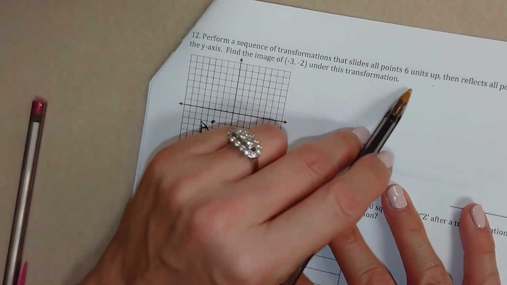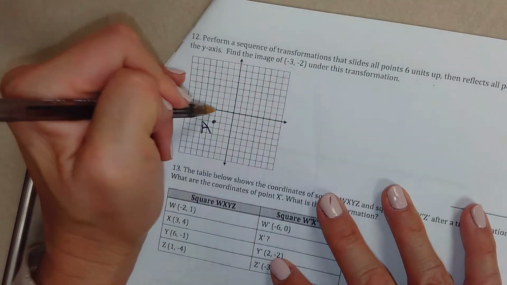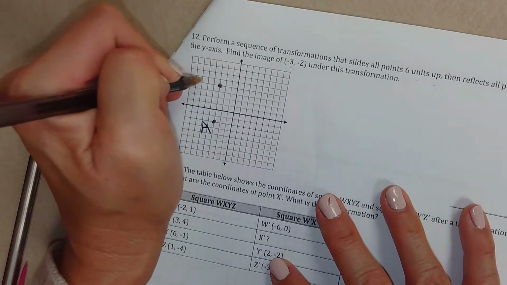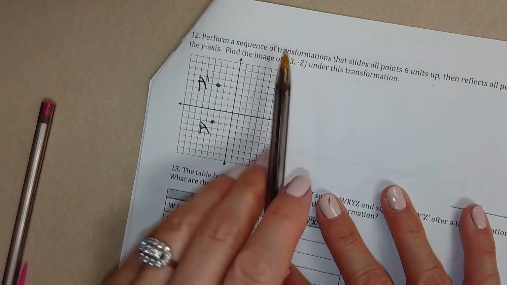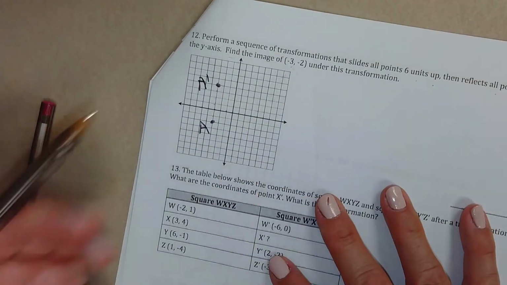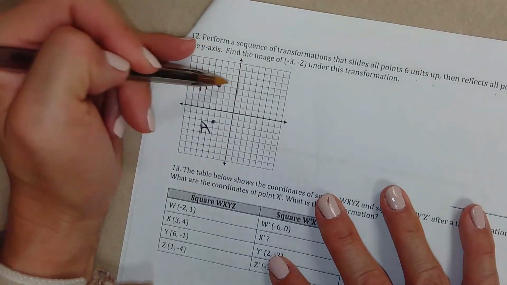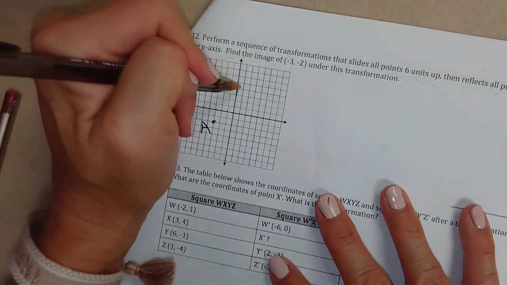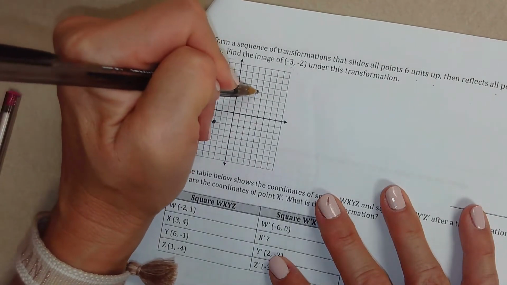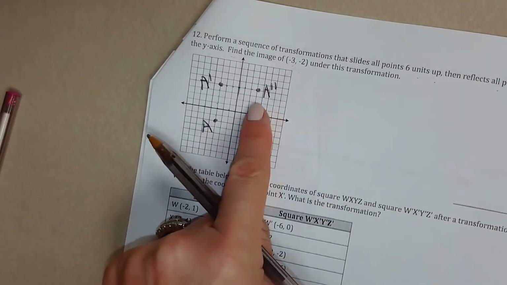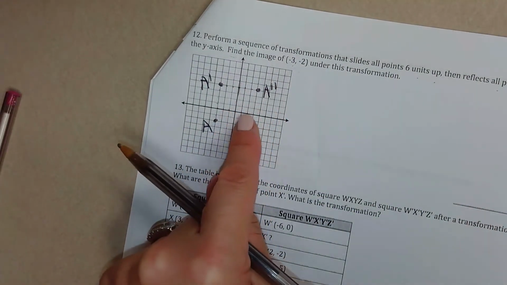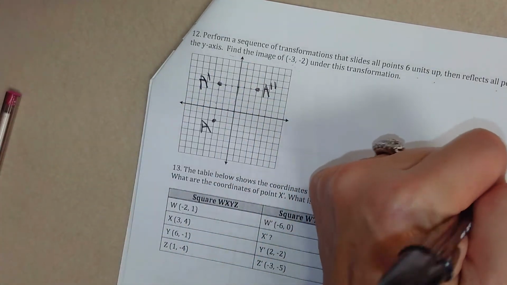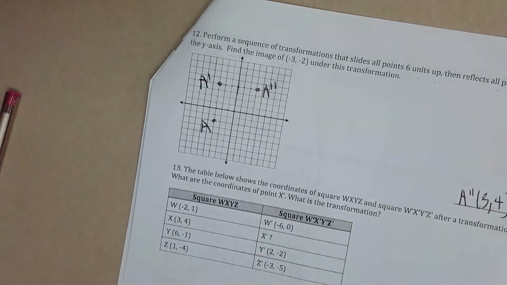The first thing it does is slides it 6 units up, so 1, 2, 3, 4, 5, 6. That would be A prime. And then it reflects it over the y-axis. So here's my y-axis, and it's 1, 2, 3 units away. So I'm going to count 1, 2, 3 units this direction. And I'm going to label that new point, which my new point for A double prime is 3, 4.